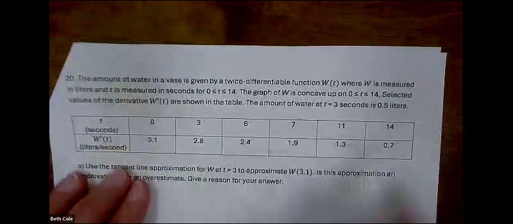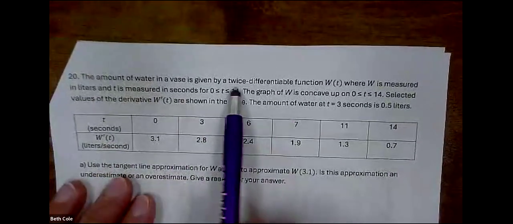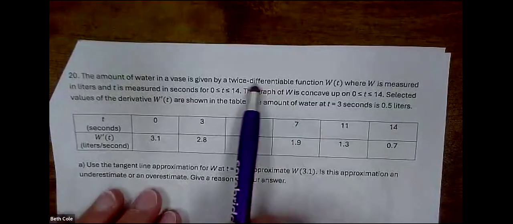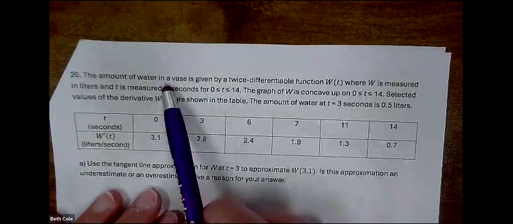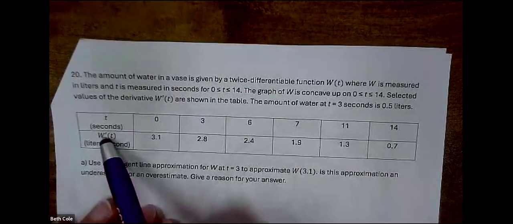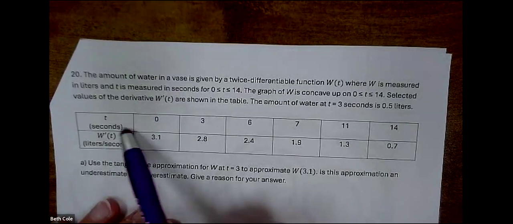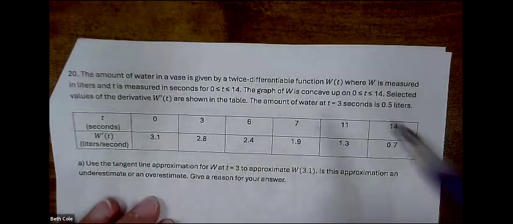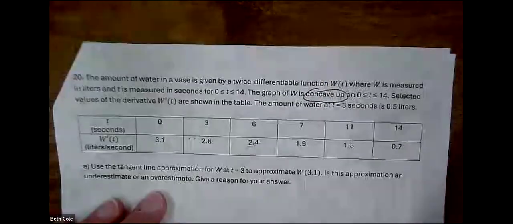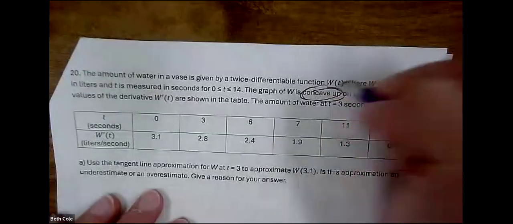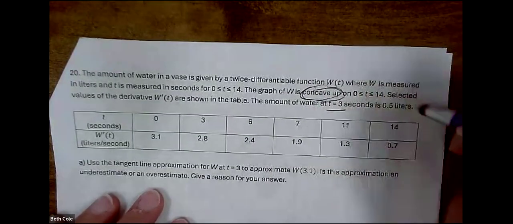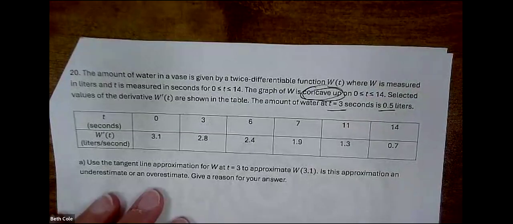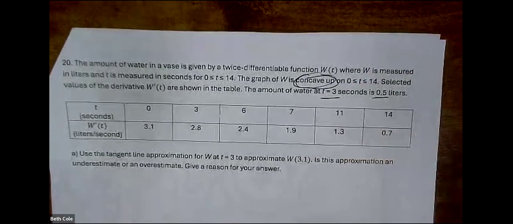All right, so let's go back and do this one that has the table. The amount of water in a vase is given by a twice differentiable function, which just means you can take all your derivatives. W is measured in liters, time is measured in seconds. Notice this is a derivative, liters per second, so these are values of the derivative. Concave up, that's going to come up, so we'll need that at some point. Selective values of the derivative are shown. The amount at time 3 is 0.5. That's an initial condition, so we're going to need that at some point as well.